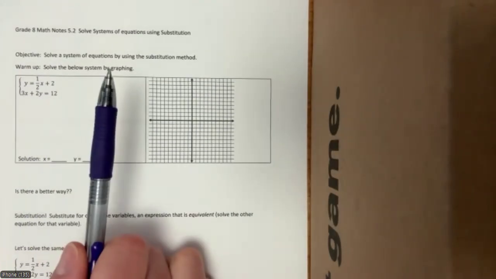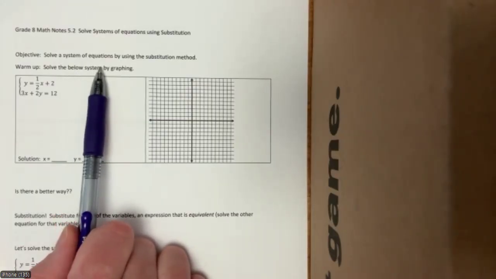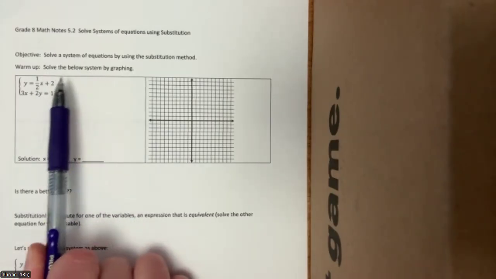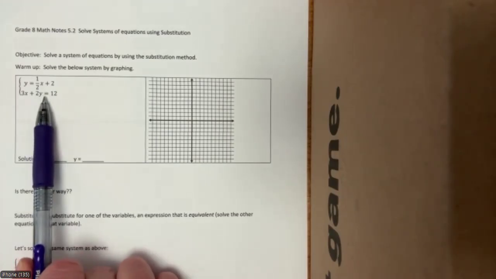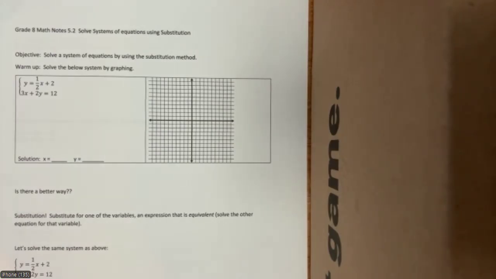So we are going to learn to solve systems of equations, meaning two or more equations, using a different method. But the first thing you're going to do is do this warm up by solving this system by graphing. So remember, in order to graph each line, you can either find the slope and the y-intercept, or you can find the x-intercept and the y-intercept by plugging in 0 for the other variable. So pause the video and solve the system, and then unpause it when you're ready to check your answer.